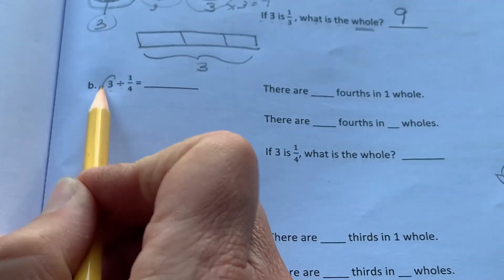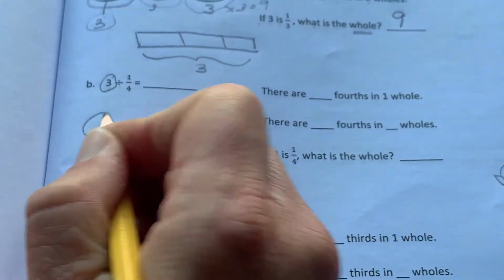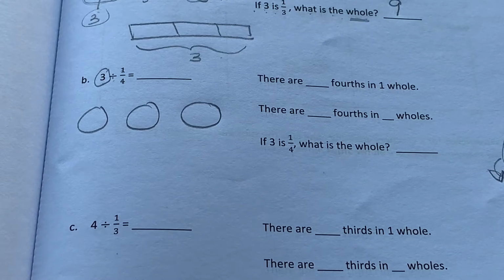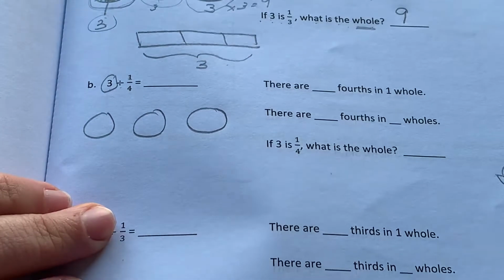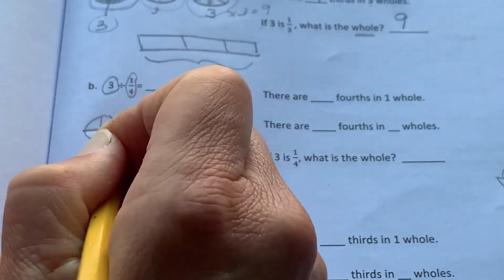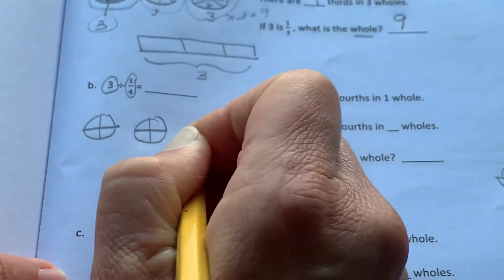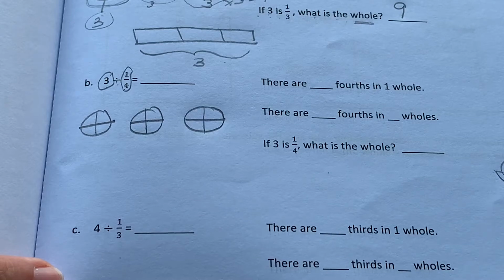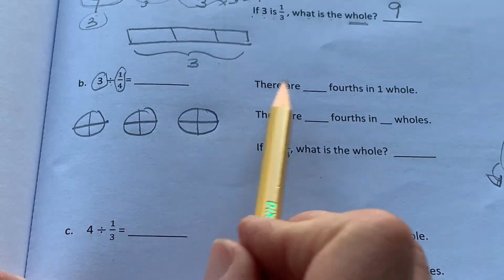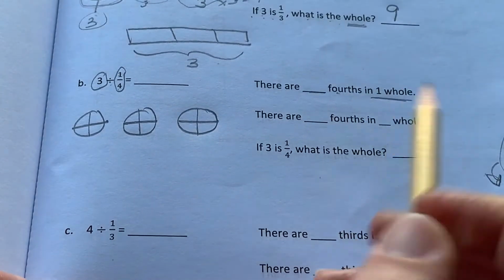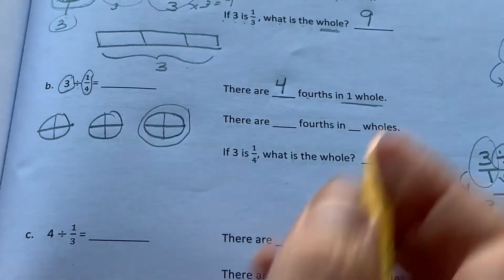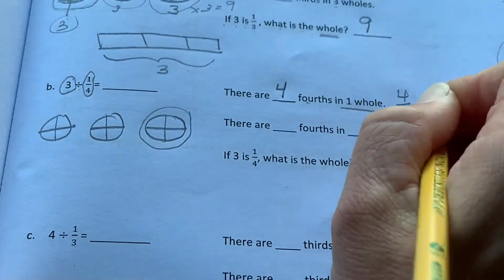Okay, so we have 3 wholes again, so I'm going to draw 3 pizzas. I like drawing the circles as opposed to tape diagrams for this activity, but you're welcome to do a tape diagram. And I'm going to divide all of them into fourths. Okay, do you agree? I divided each of the wholes into 4 pieces. Okay, so now let's fill out the blanks. There are how many fourths in 1 whole? Okay, here's 1 whole. There are 4 fourths. That makes sense because 4 divided by 4 is 1.